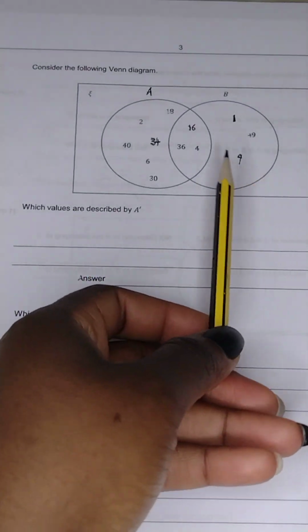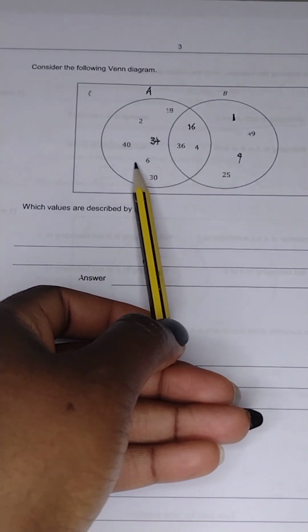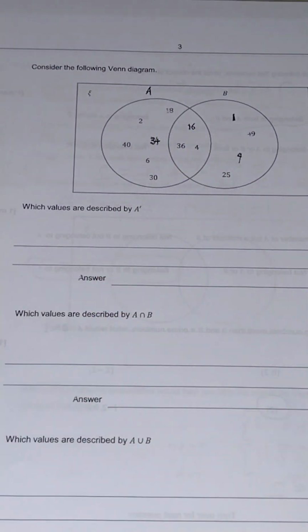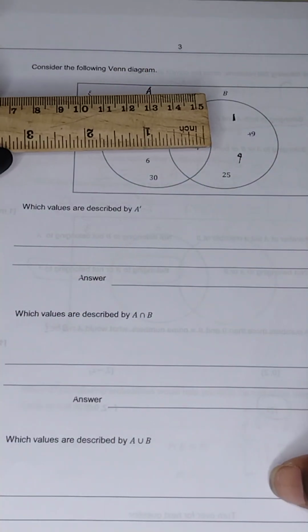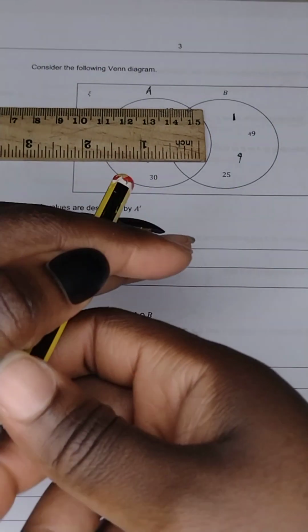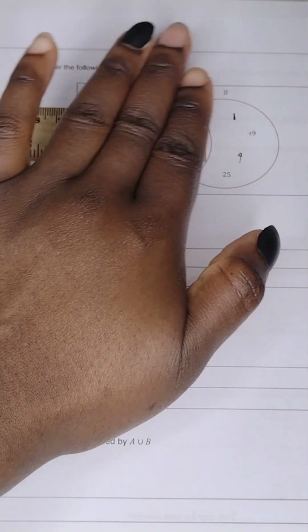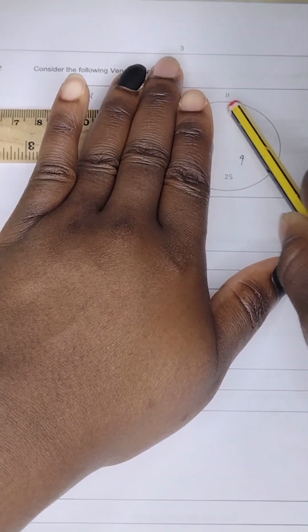So 16 is in A, 36, 4. All of these are in A. So the best way to do this is I'm just going to cover up my A circle. I don't want to see A. The whole of that circle is A. I'm going to cover that up, like that, and this is your focus.